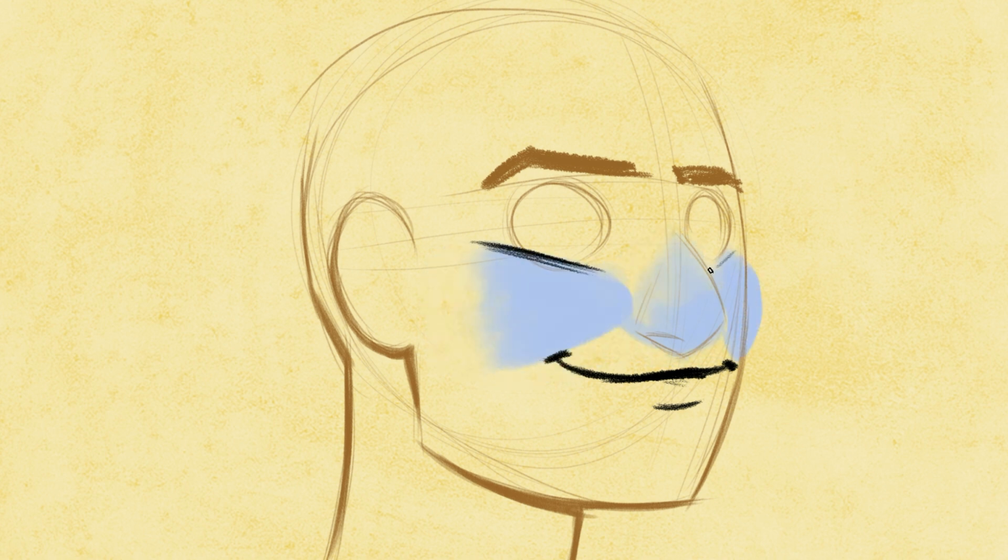And cheeks are this very big volume in your face, and when you move them up, it also affects your eyes. Try to smile without moving your cheeks up. You look like a crazy person. Now try to move your cheeks up without moving your lips up.